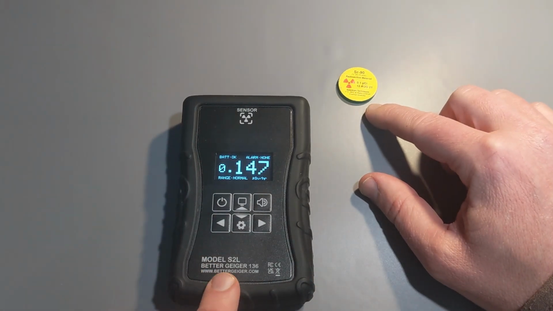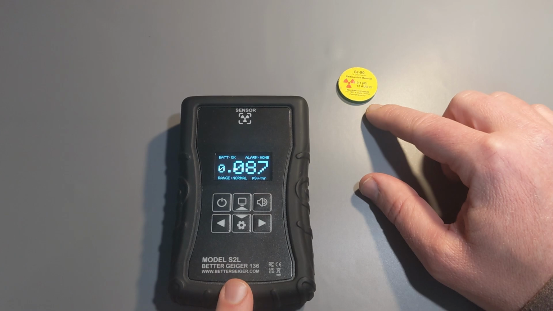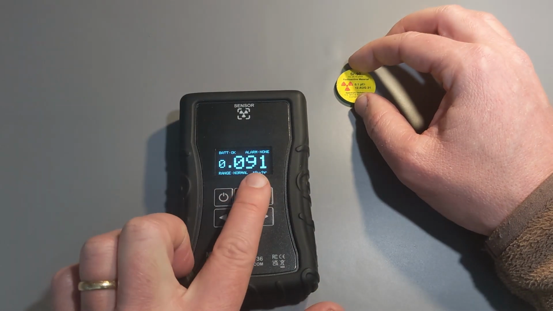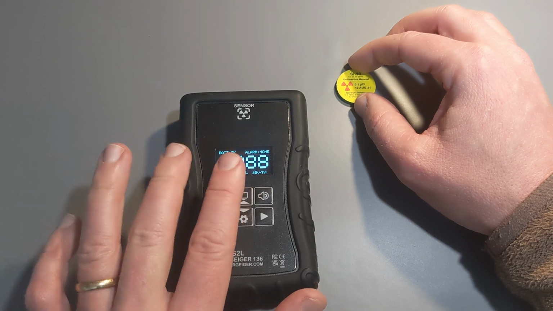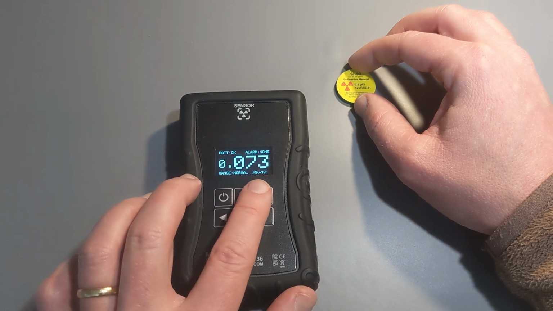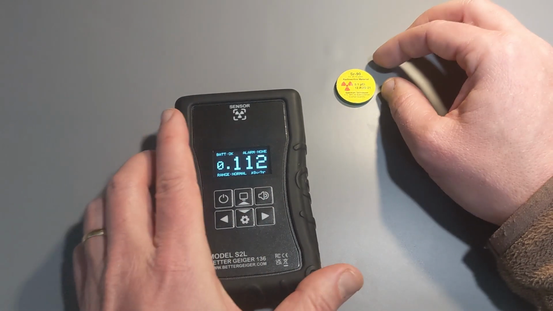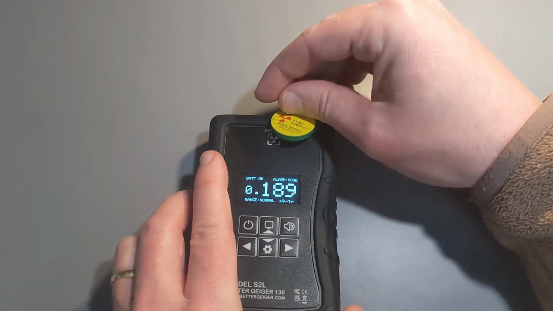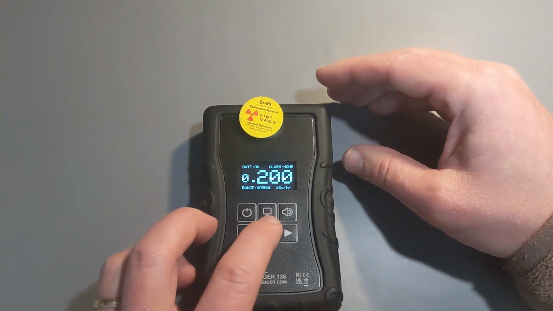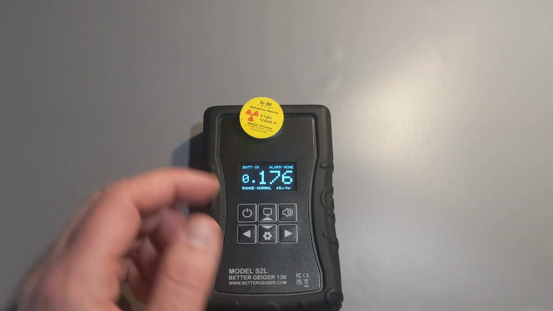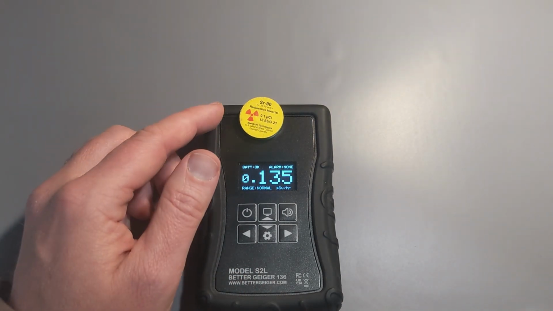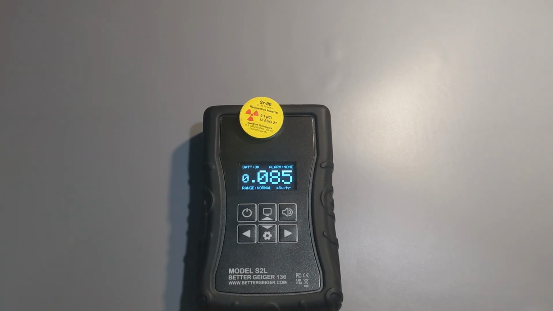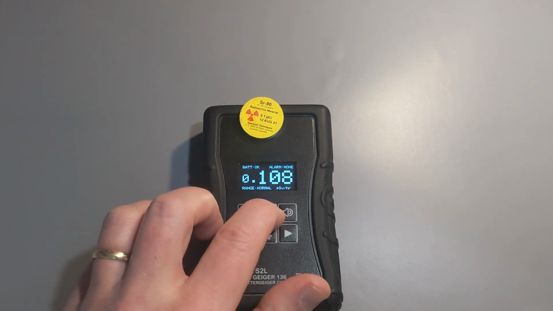Here I have a Better Geiger Model S2L radiation detector, and you can see in the background it's bouncing around a little bit, but it's about 0.08 or so microsieverts per hour dose rate. And if I put that beta source there, it does go up a little bit because this is not perfectly shielded from beta, but you see it doesn't really go up very much, maybe just a tiny bit.